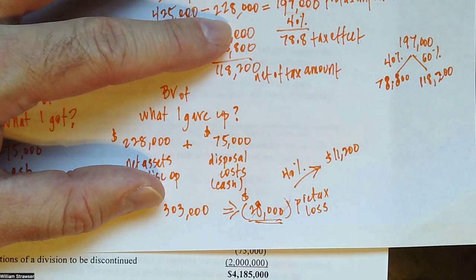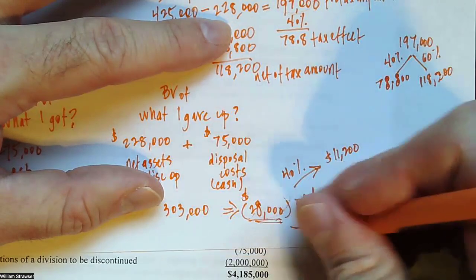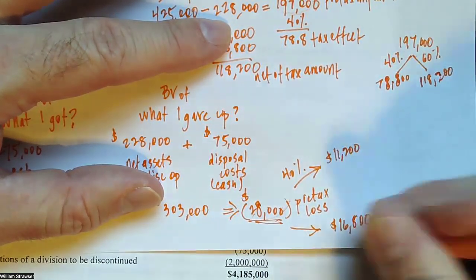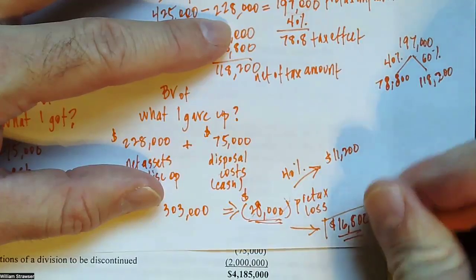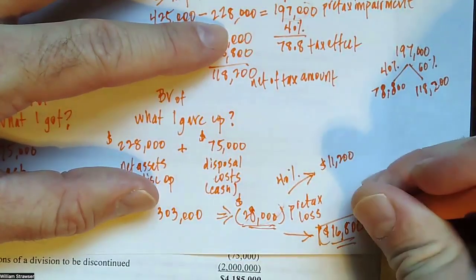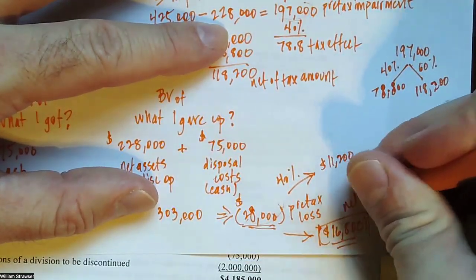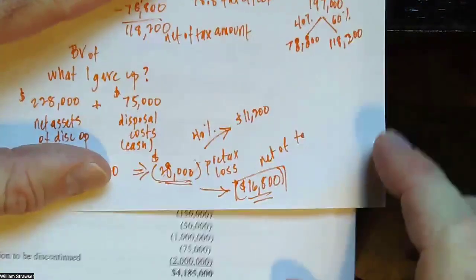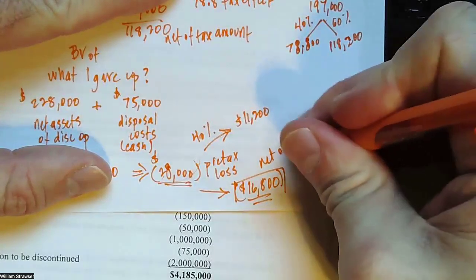And so what's remaining of that amount of 28,000 is 16,800. This would be my, and then in parentheses, because it is a loss, net of tax loss. Right.